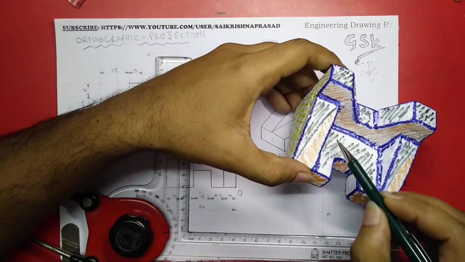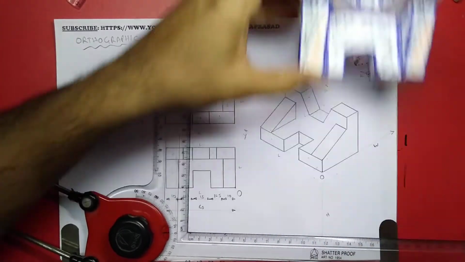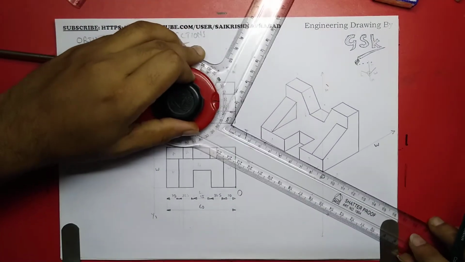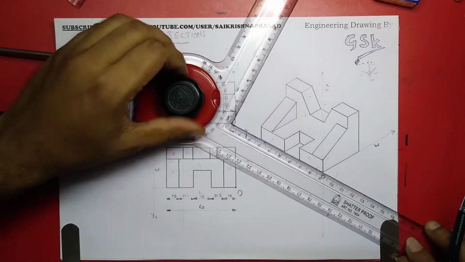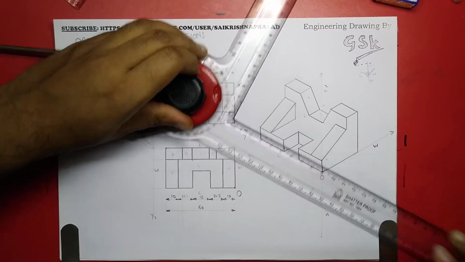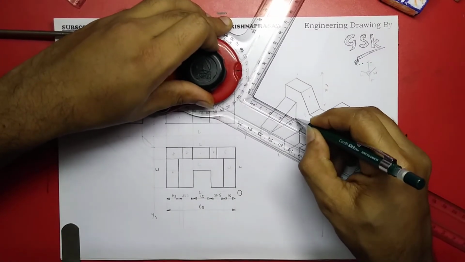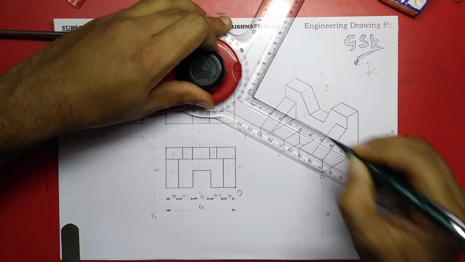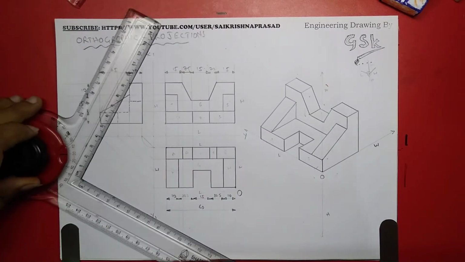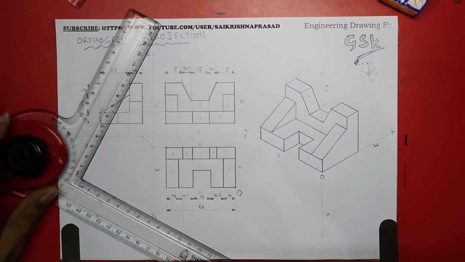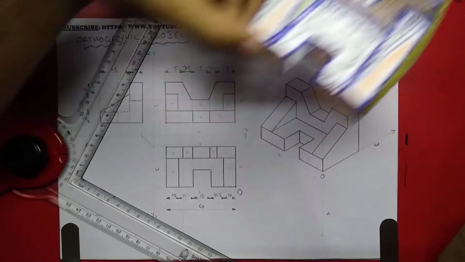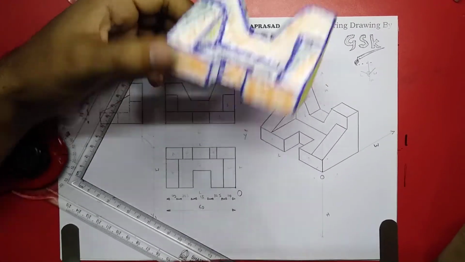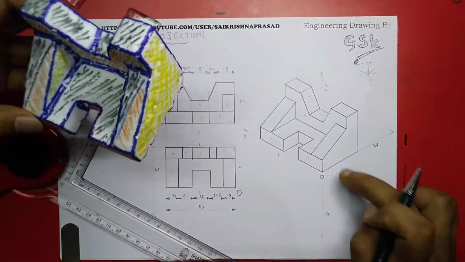And we have this edge, that is length. Right. So now we have finished with the isometric projection of this object over here.